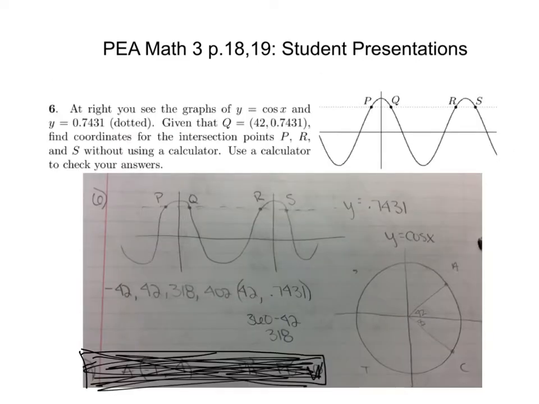Okay, basically in this problem, you have your cosine x graph right here, and you have your dotted line at y equals 0.74. Now the whole idea here is that this point right there is at (42, 0.7431). And we want to find where these other points are, R, S, and P. Well, think about it in terms of the unit circle.